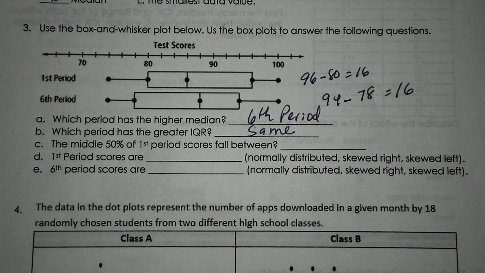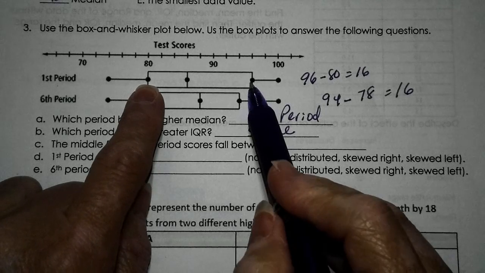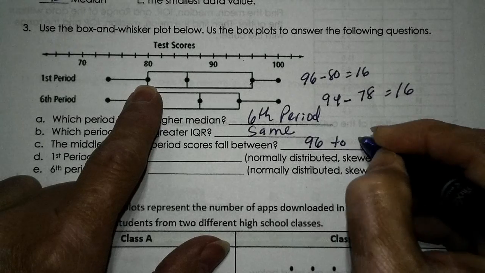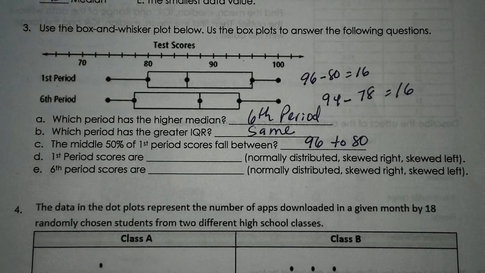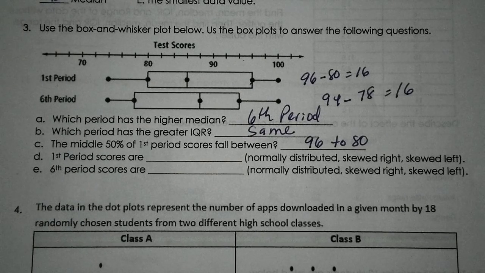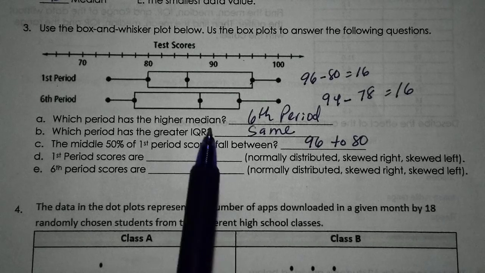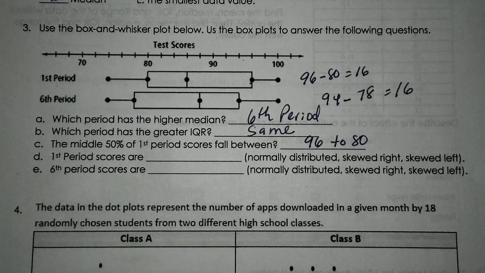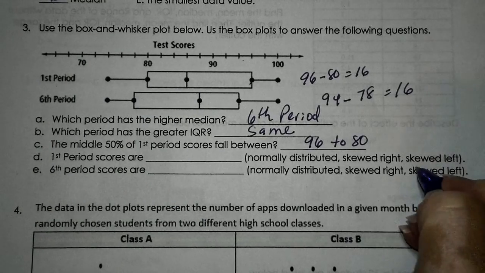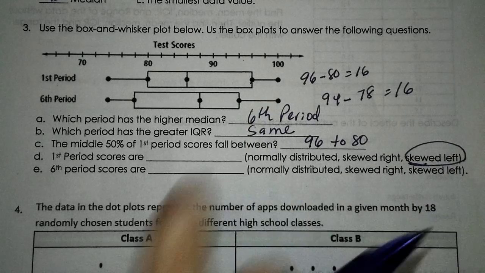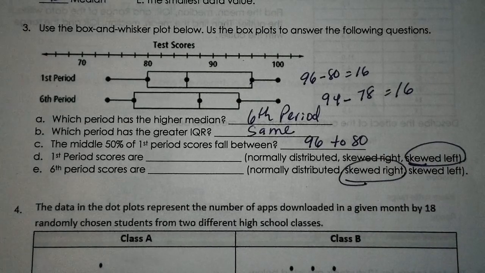All right, the middle 50% of first period, so that would be from here to here, so 96 to 80, or you could say 80 to 96, however you wanted to write that. First period scores, are they normal, skewed right, or skewed left? I would have to say this is a little bit longer, and as you can see, the data points are that way, so I'm going to say skewed left. And the bottom one, I'm going to say is skewed right.